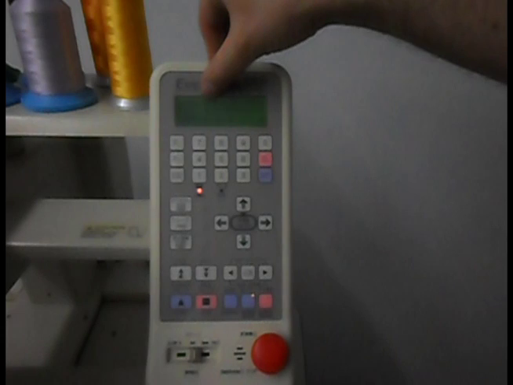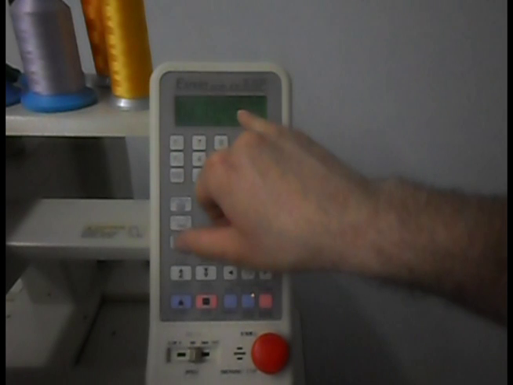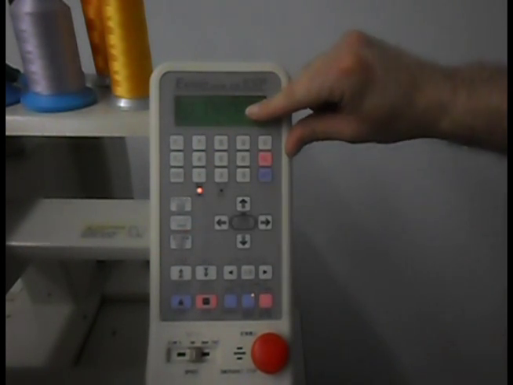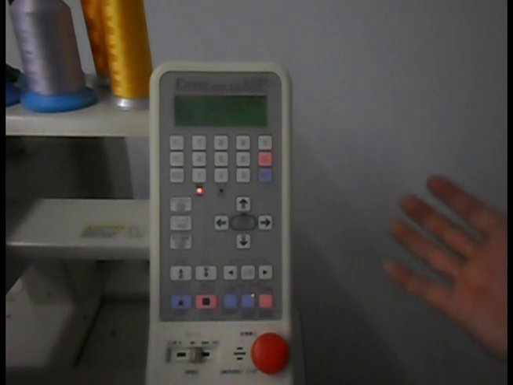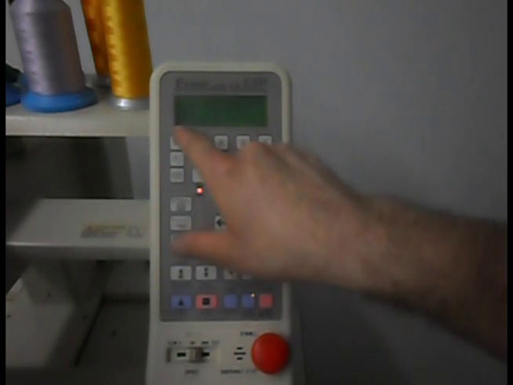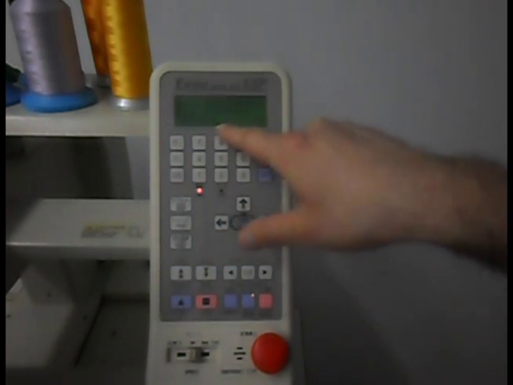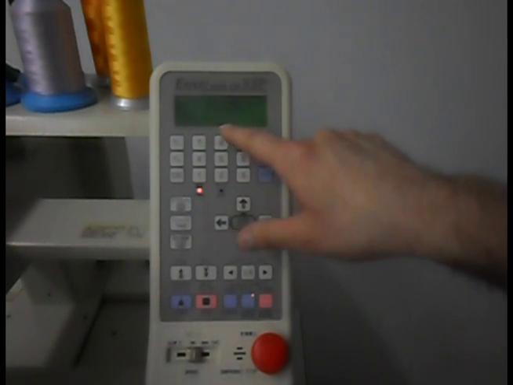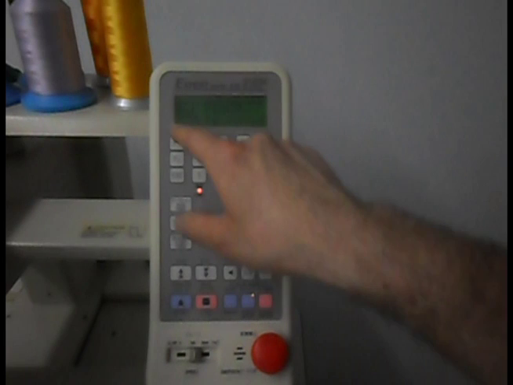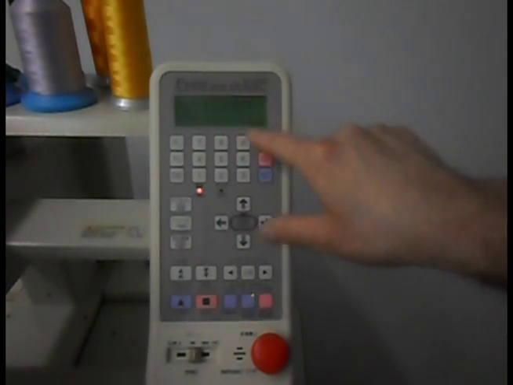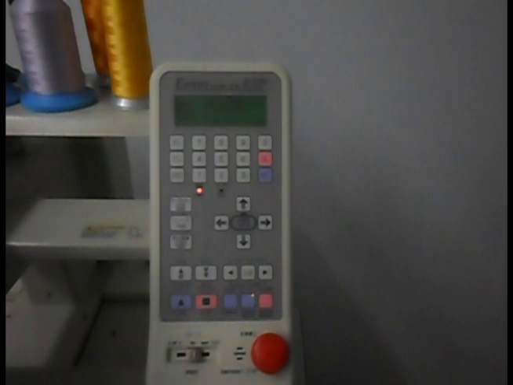When you power your machine on, it should say at the very top EMB start. Underneath that it'll say file, data, and it'll have a number. That number is the memory selected design, and down here it'll also say needle, and it'll either say that you're on a certain needle, or it'll show you a bunch of numbers.